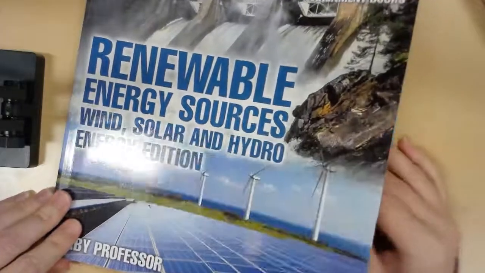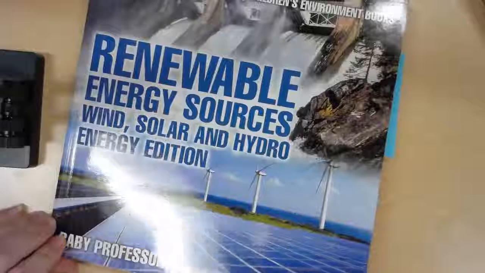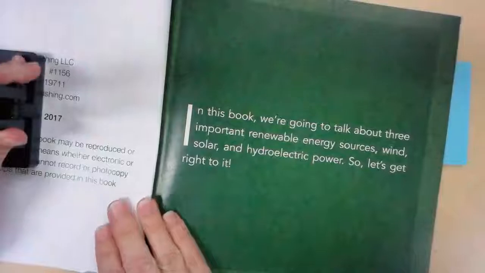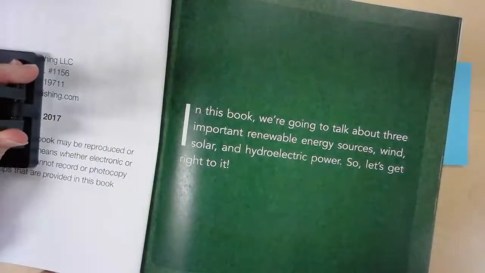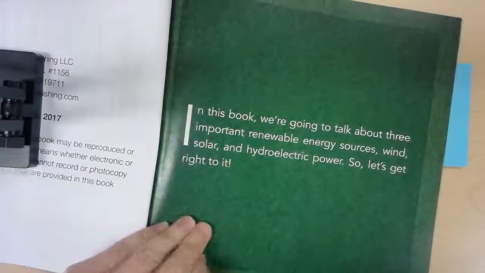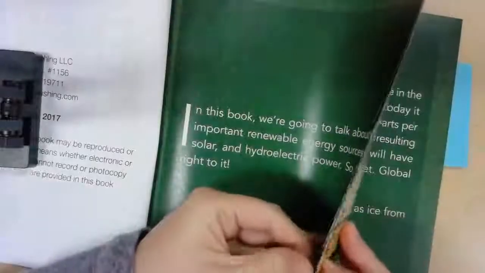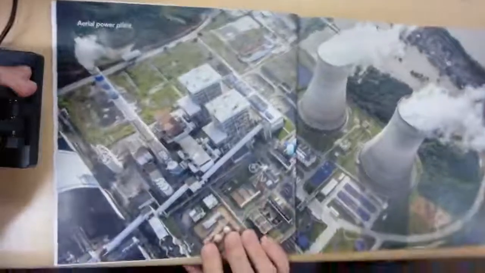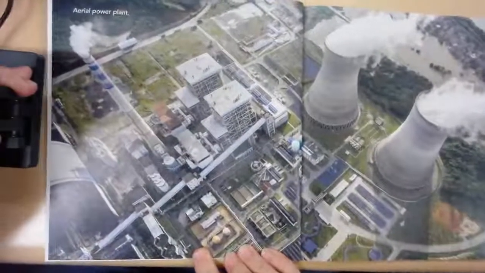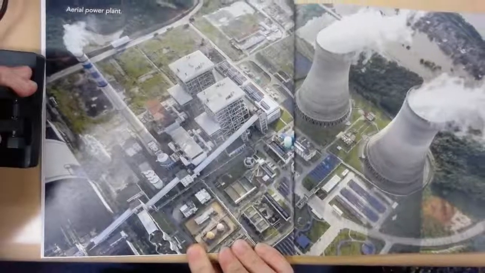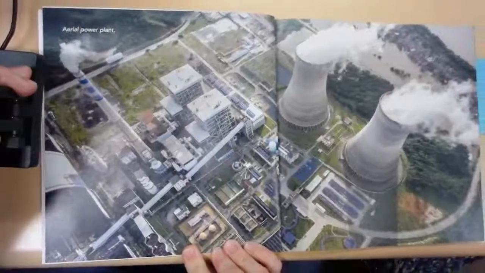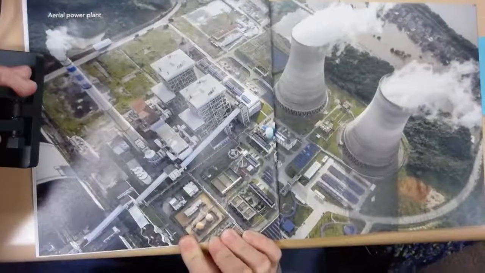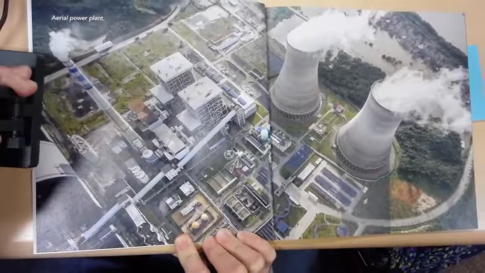So, Renewable Energy Sources, Wind, Solar, and Hydro Energy Edition. In this book, we're going to talk about three important renewable energy sources: wind, solar, and hydroelectric power. So let's get right to it. This is an aerial picture of a power plant. And it is possible to take notes about pictures. So if you've got any things you want to write down or observations, feel free, because you can take notes off of pictures.